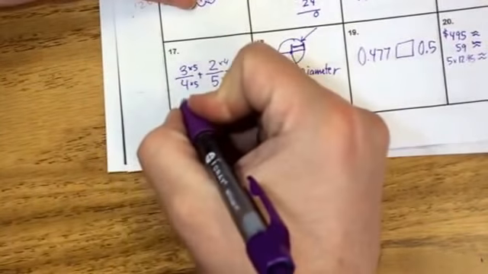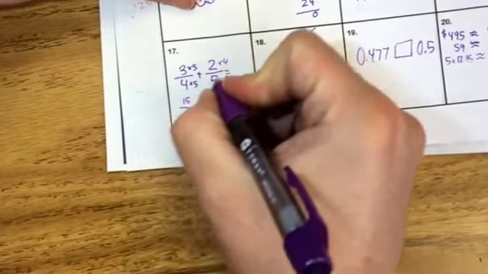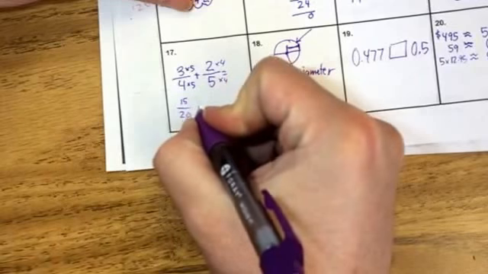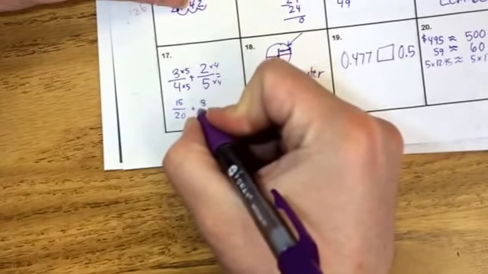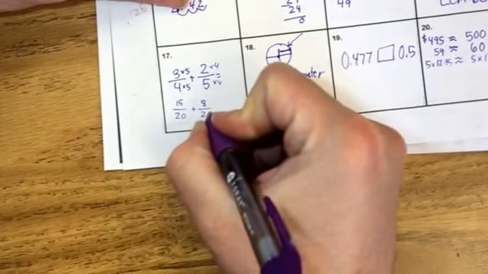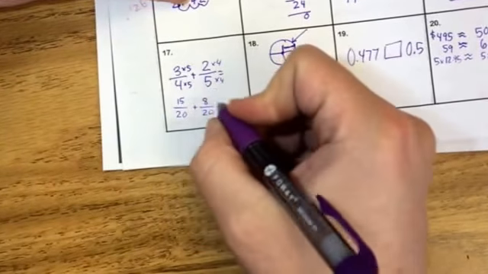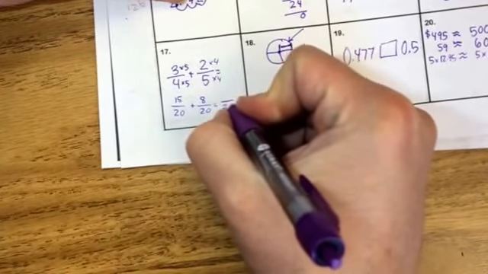I know that 3 times 5 is 15, 4 times 5 is 20. I know that 2 times 4 is 8, 5 times 4 is 20. And I know that my 20 is going to come straight across into my answer.